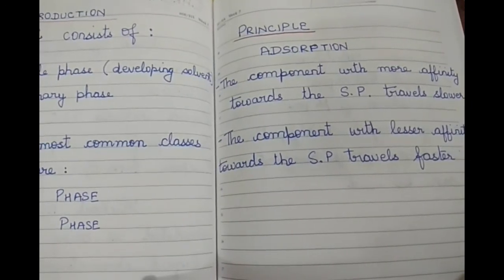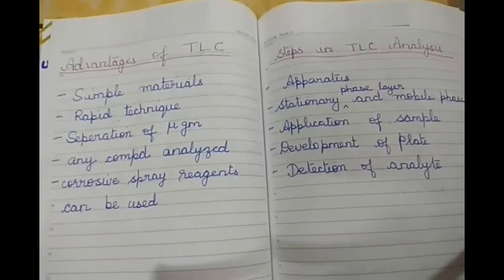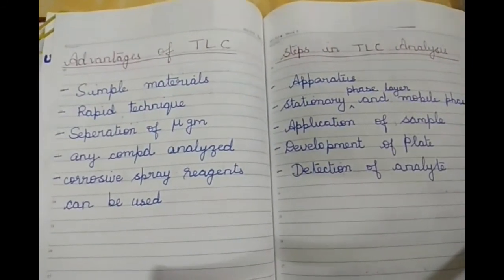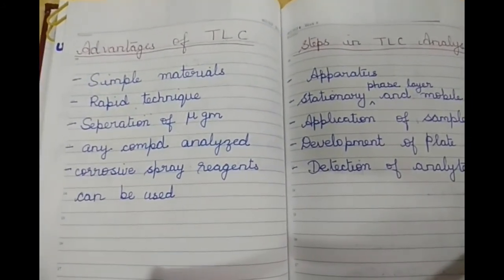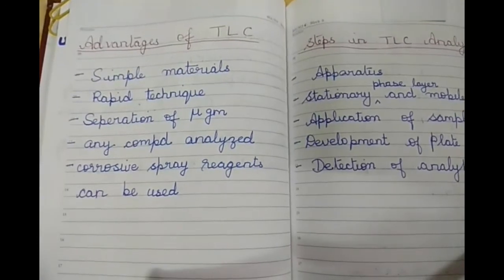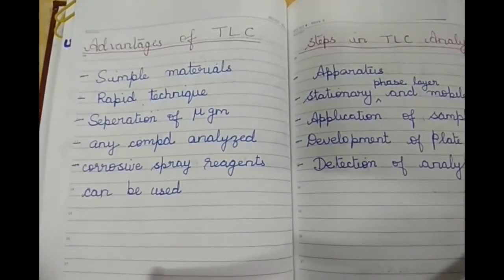Advantages of TLC. This method involves simple material and cost of the equipment is low.